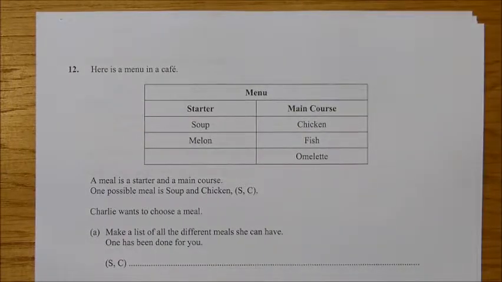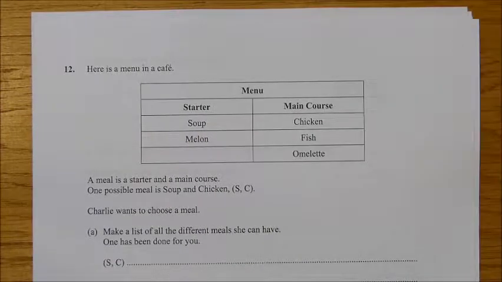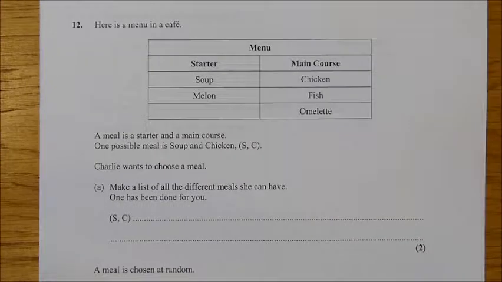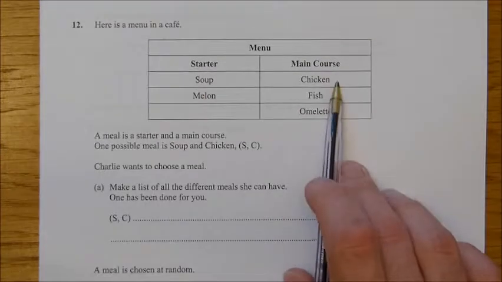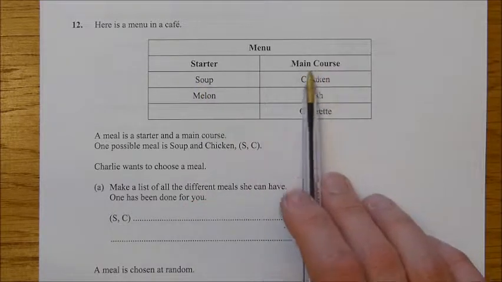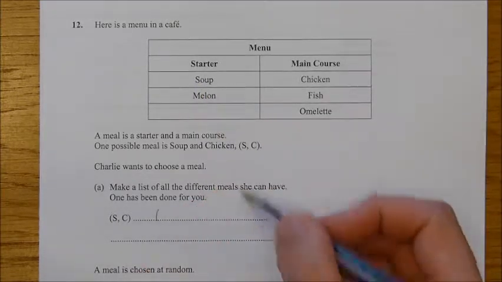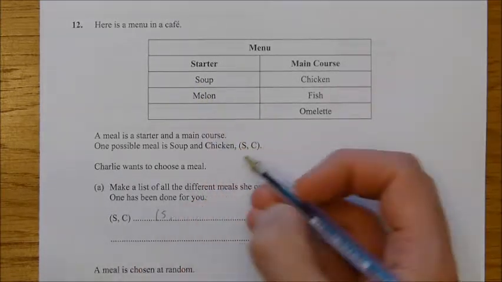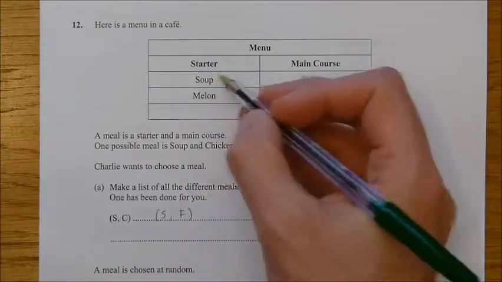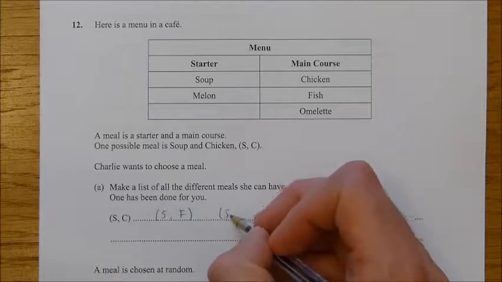Question 12. Okay, so in this question we've got the menu from a cafe, and a meal is made up from a starter and a main course. Our first job is to list all of the different combinations, which have been started with us here with soup and then chicken. So I'm just going to continue the combinations here, starting off with soup. So we could have soup followed by fish, or we could have soup followed by omelette.